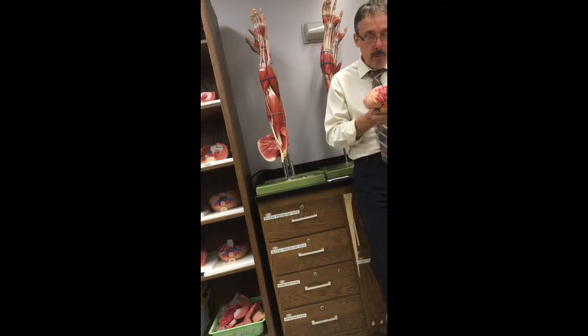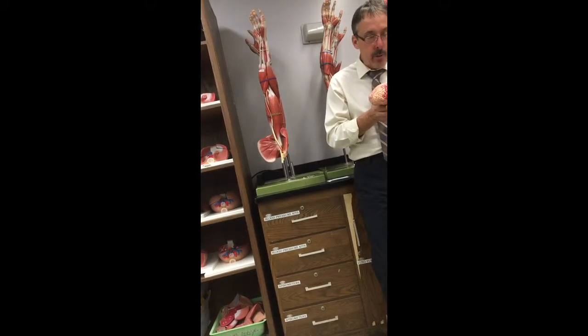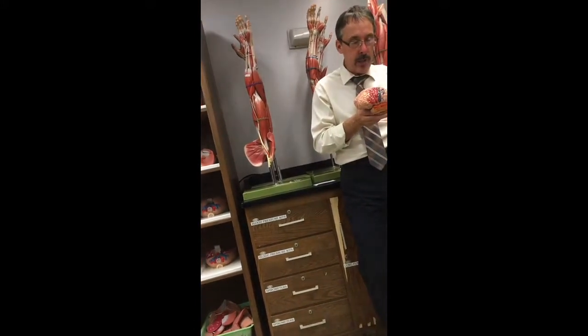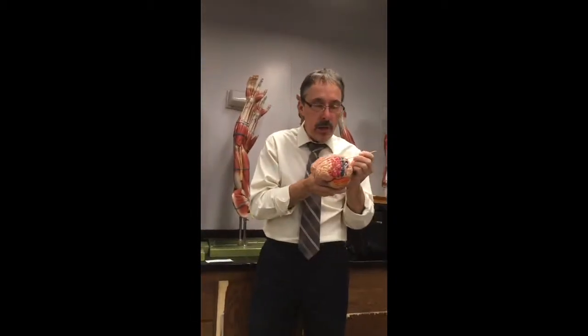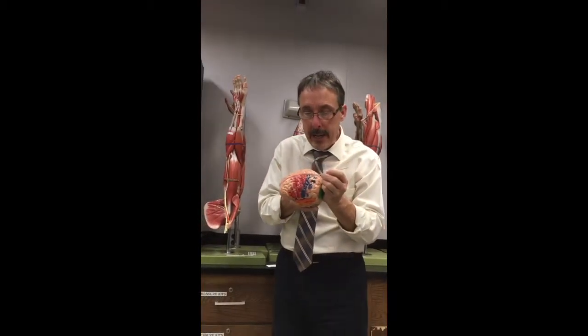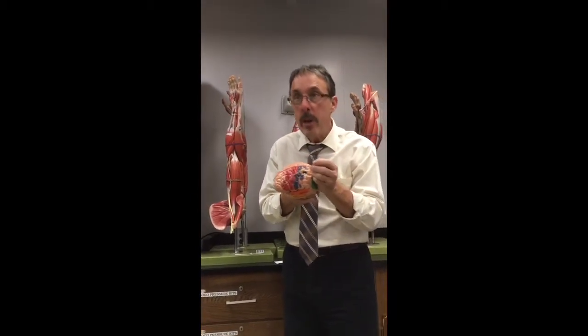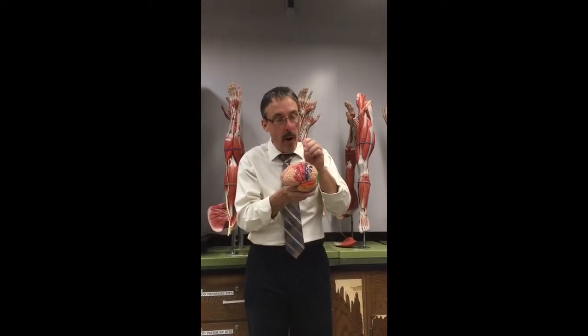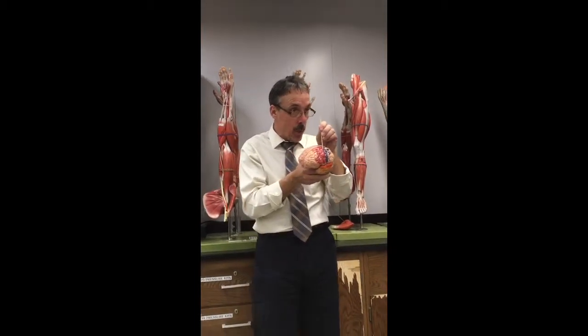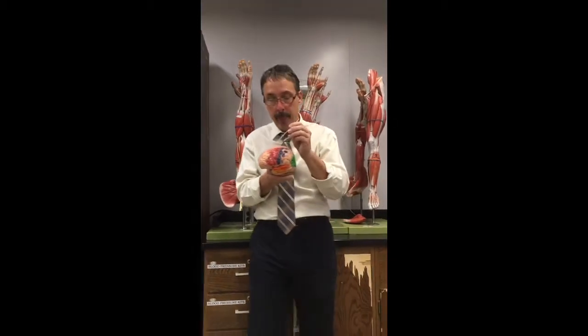Let's do this front one first. In front of the central sulcus, there is this gyrus. See how big this thing is? This is called the pre-central gyrus. Pre-central gyrus. What does pre mean? Before, right? So it's before the central sulcus. That's why they named it that. It's actually a good name.